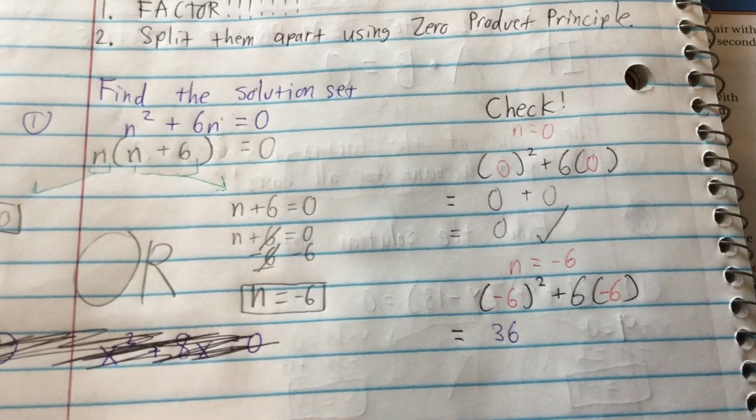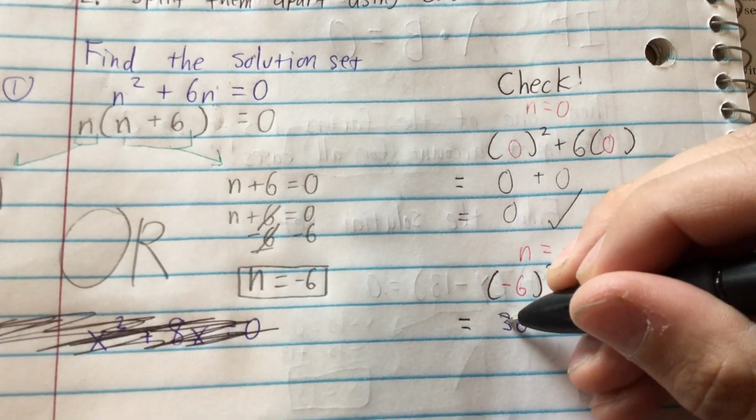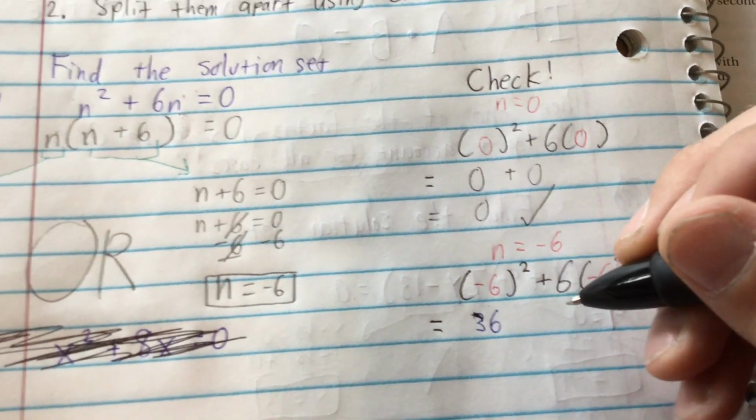Wait, hold on. I didn't want blue, but anyway. I'm messing it up. I'll just leave it as it is.